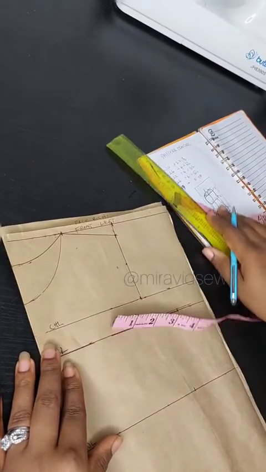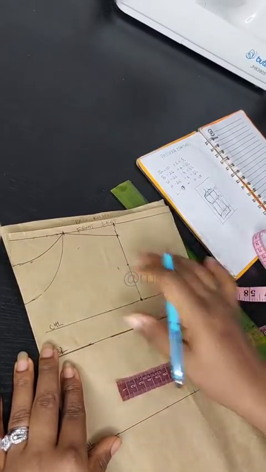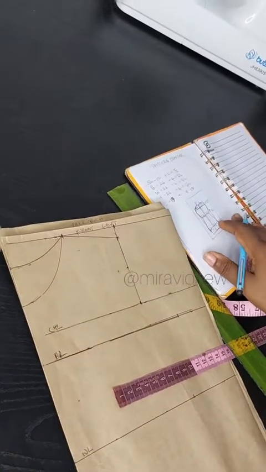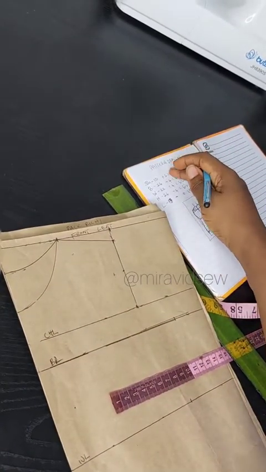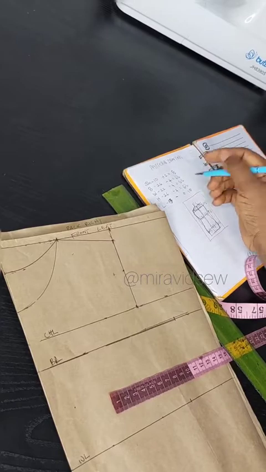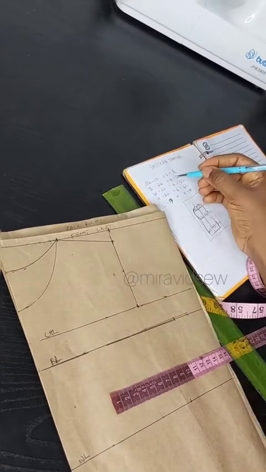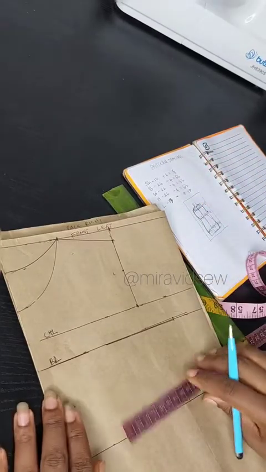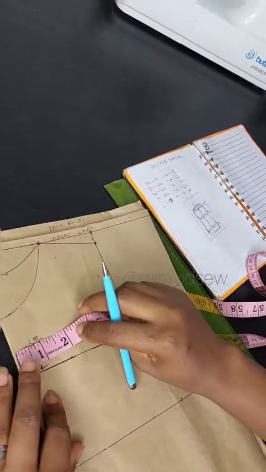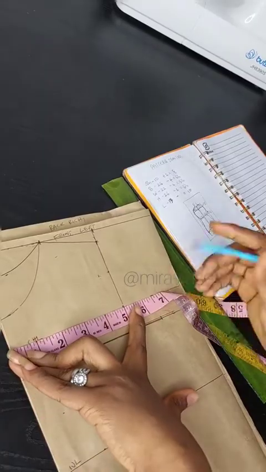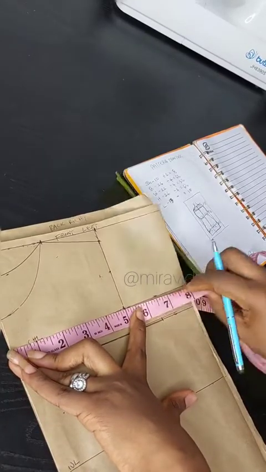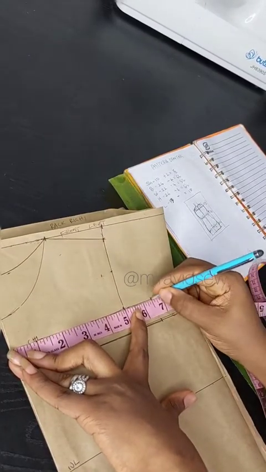Now we want to transfer our measurement. We are done with this area. Remember I said we are working with all the measurements we've gotten here. We input 5, that's our shoulder measurement. We want to input our bust measurement, which is 6.5. This is the point, so you want to mark your 6.5.